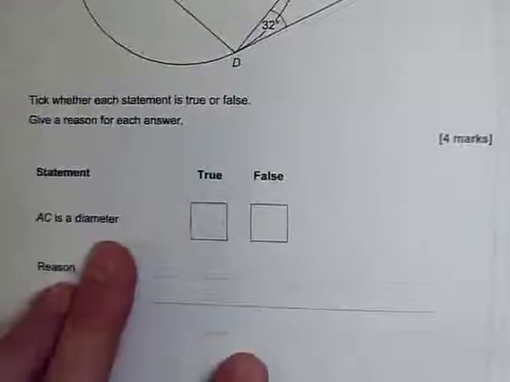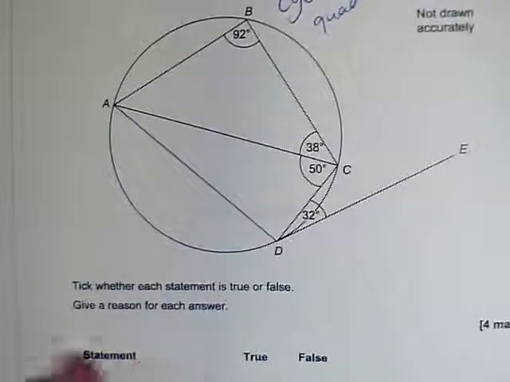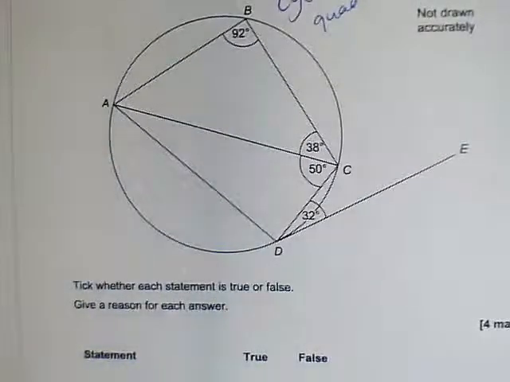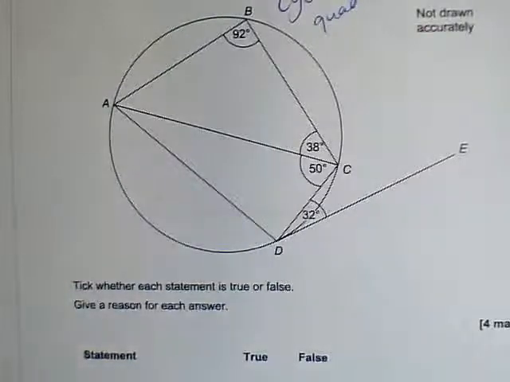So it's saying that AC is the diameter. Now it looks like the diameter to me, but it's not drawn accurately, so we can't just say, oh yeah, it's the diameter.